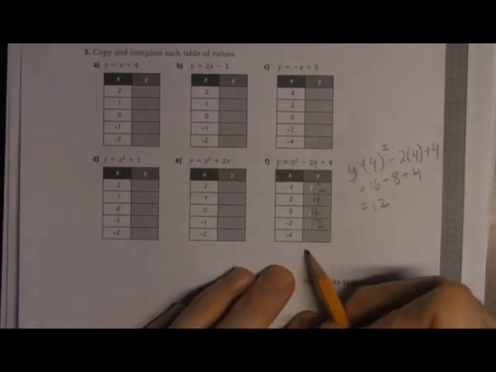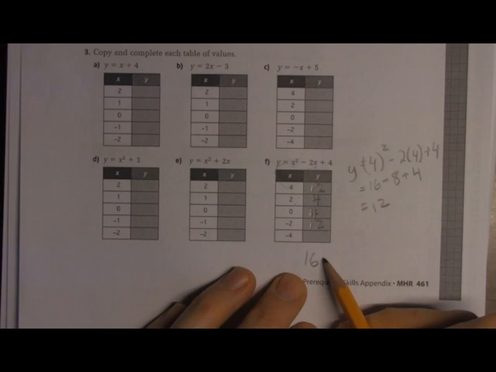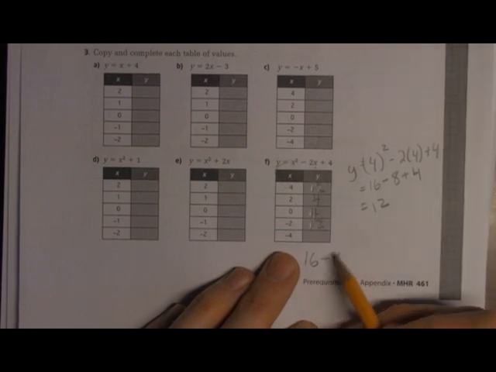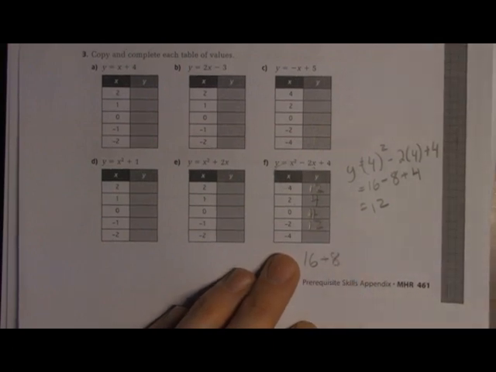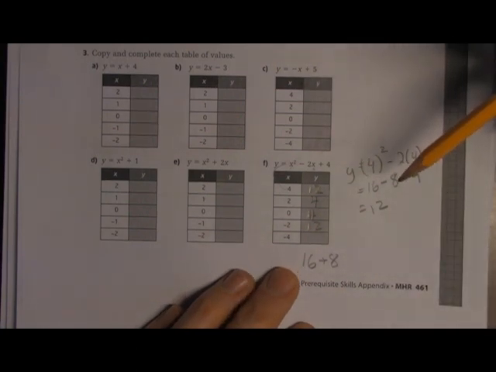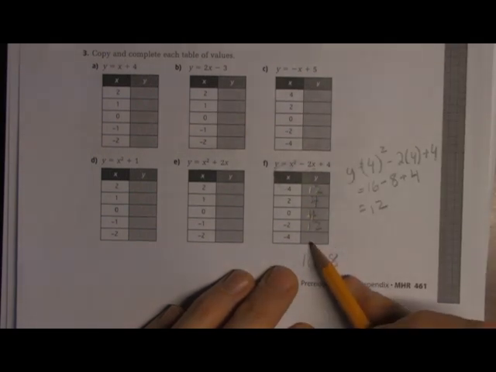And then you will do negative 2x times negative 4. So that would be positive. So that's positive 8. Good. And then negative 4 plus 4. 0. And then 16 plus 8 is 24. Yep. So what do I put here? 24. Good.